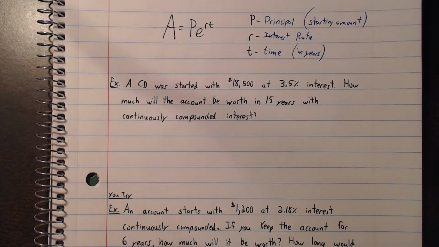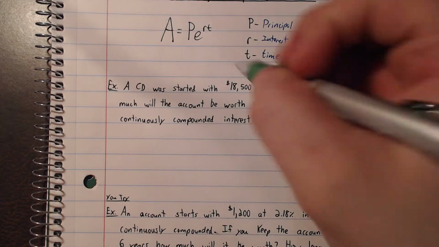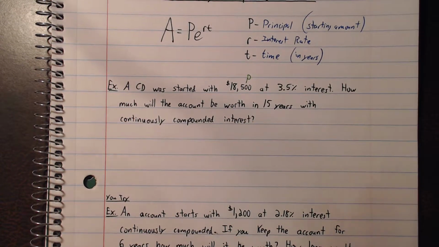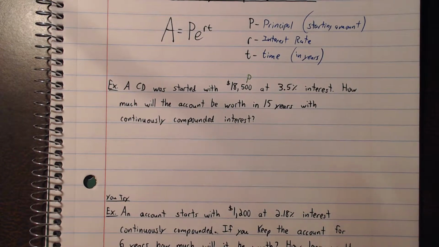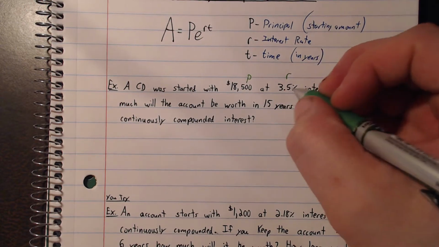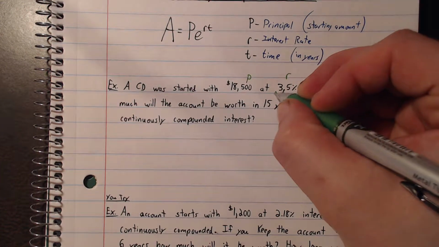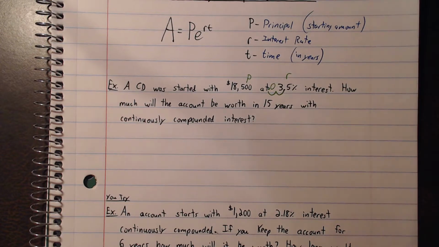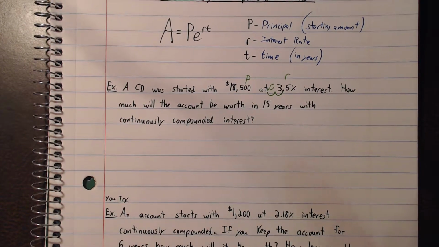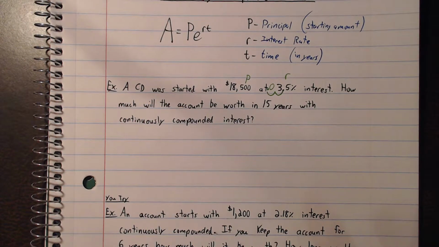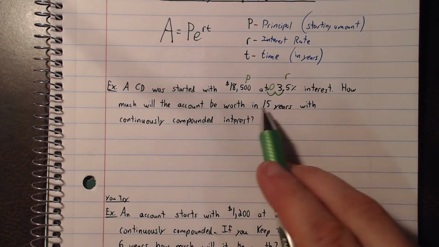All right, well, let's see. Principal, our starting amount, lucky person, 18,500. Our interest rate, we said we need to change to decimal form, so we move it over twice, filling in with a 0 placeholder. And then they want to know how long after 15 years.